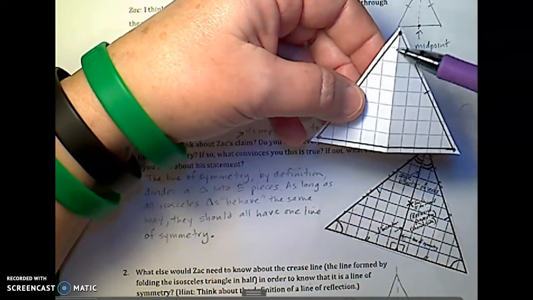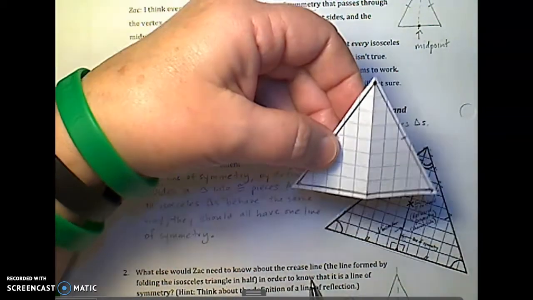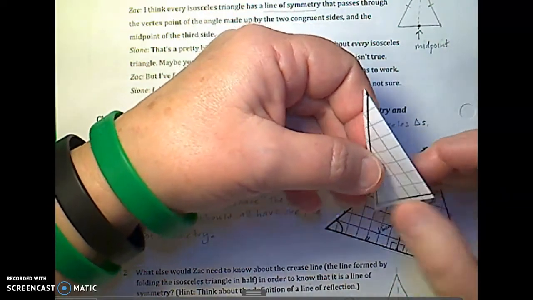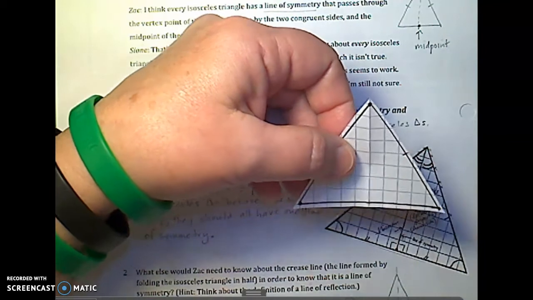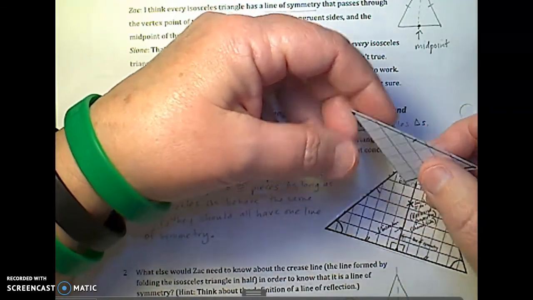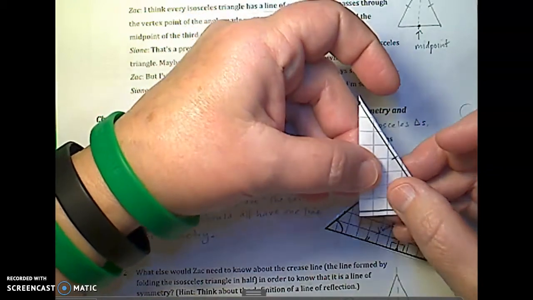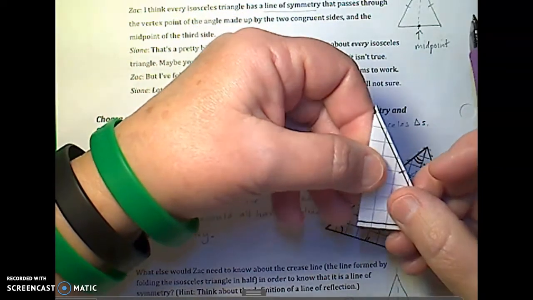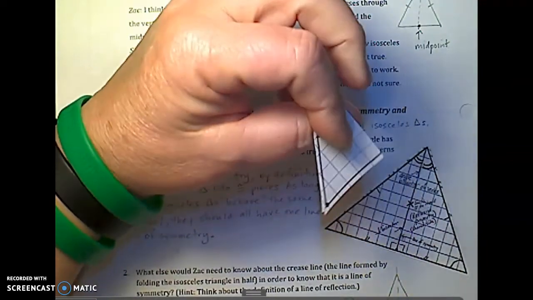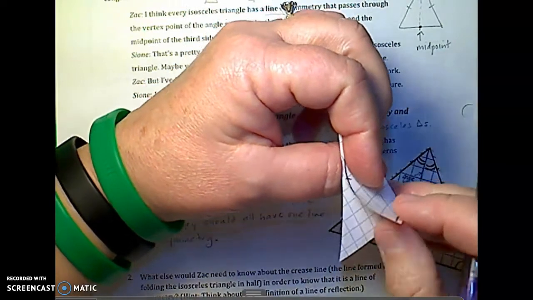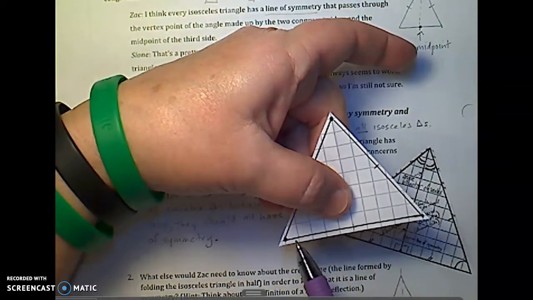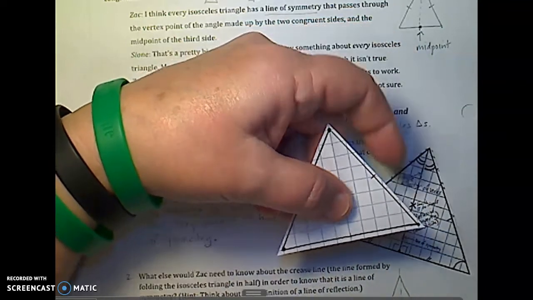So what else does Zach need to know about the crease line? This line here where we're folding in half. That's also the line of symmetry, of course. So if we think about this line of symmetry, this crease line, as a line of reflection, then it tells us a lot of things. This segment here must equal that segment, so that tells us the base, or the bottom side, gets cut in half.